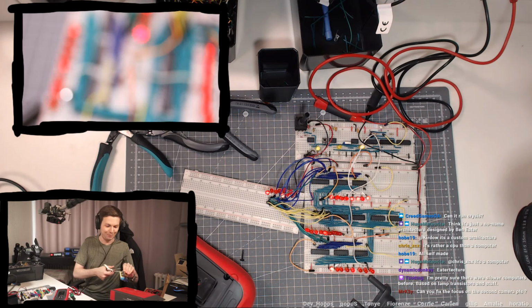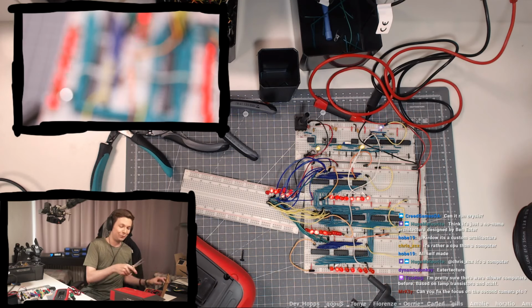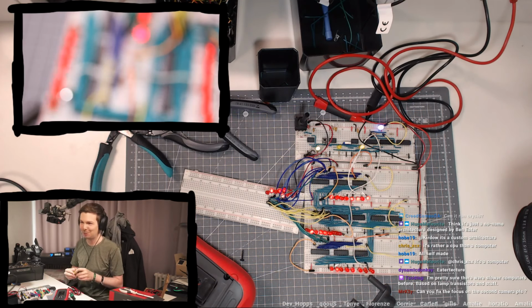I'm pretty sure there were slower ones. Yeah, but they don't exist anymore. Or there are only a few left. So this one can join the bottom 500.